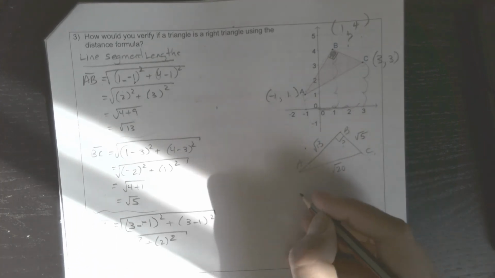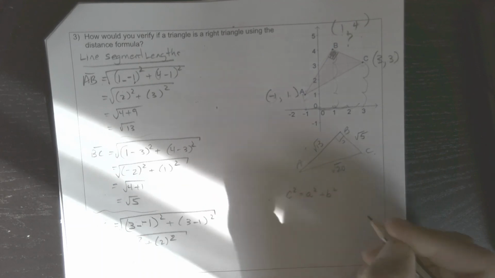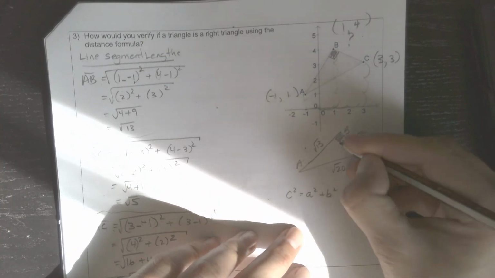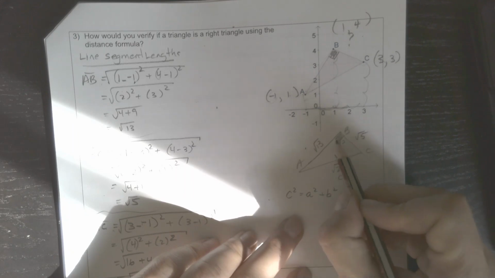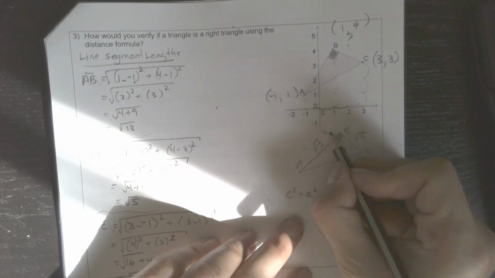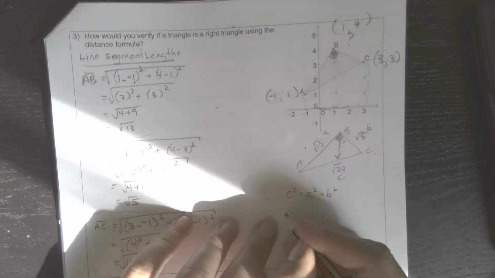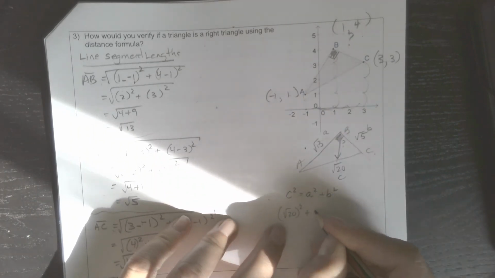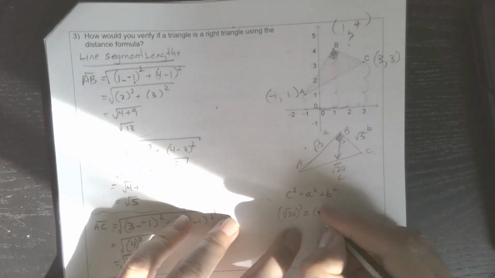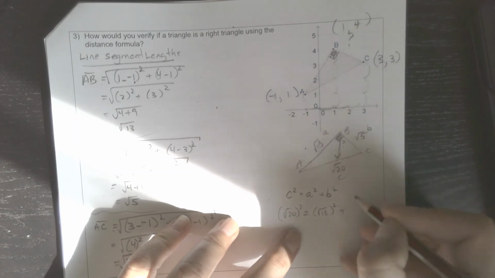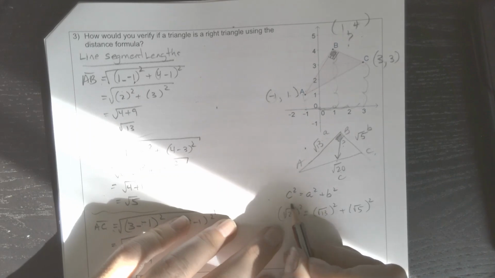So the formula of the Pythagorean theorem is c squared equals a squared plus b squared. Across from the right angle, that is C, and beside the right angle are A and B. So let's call that A and that B. Okay, so C is root 20. Oops, not plus, equals. A is root 13. B is root 5. So the square of a square root cancels each other, kind of.